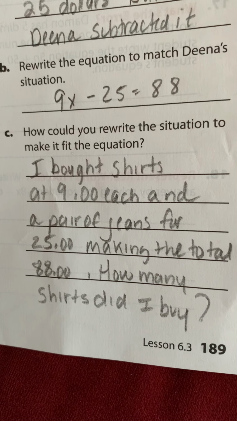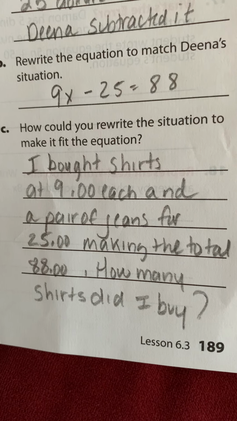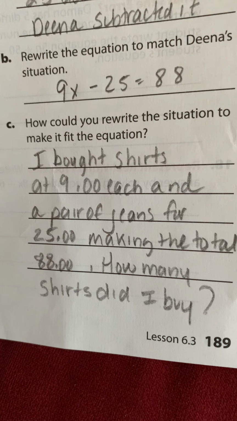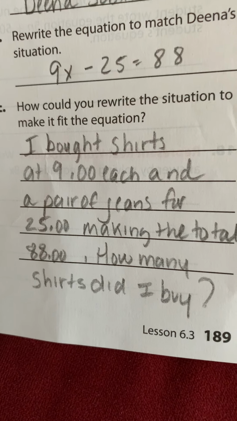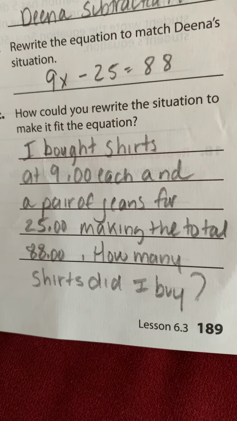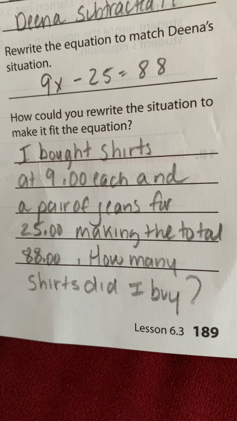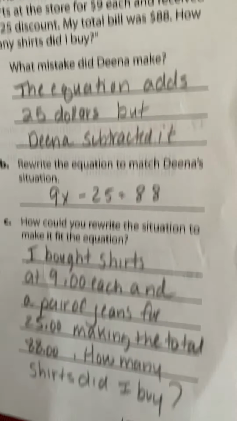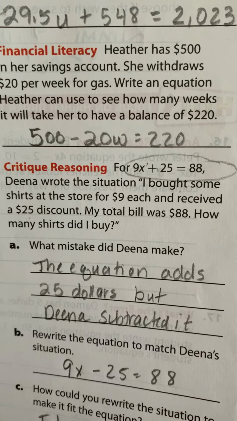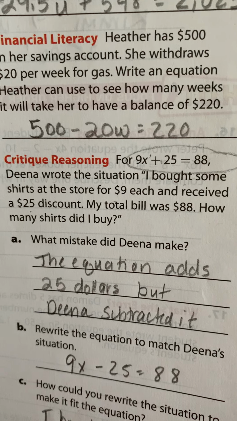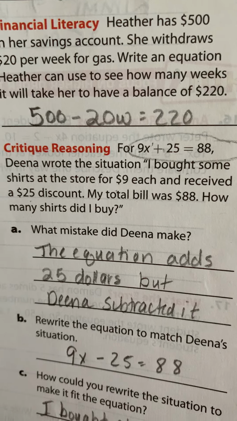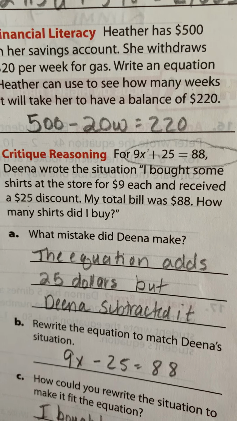How could you rewrite the situation to make the equation fit? I bought shirts at $9 each and a pair of jeans for $25, making the total bill $88. How many shirts did I buy? If we went back to that original one that Dina used, $9 times every shirt plus $25 for the jeans was $88.